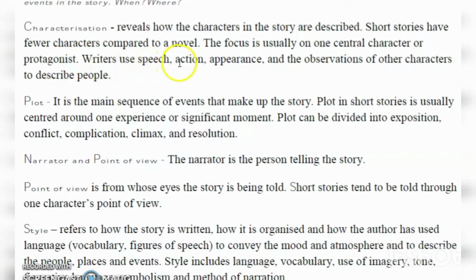Writers use speech, action, appearance, and the observation of other characters to describe people. I remember when I was back in uni and my lecturer asked me, what is a character? Most of us gave very generic answers, like characters in a play. Sometimes in writings, they can be characters.